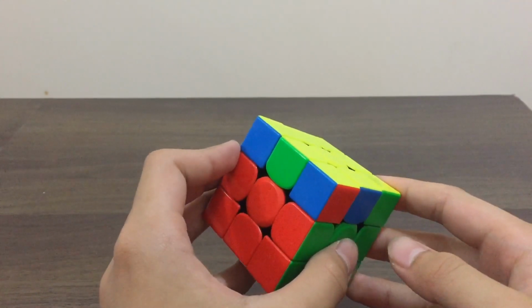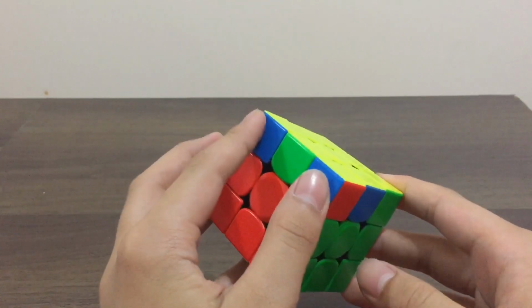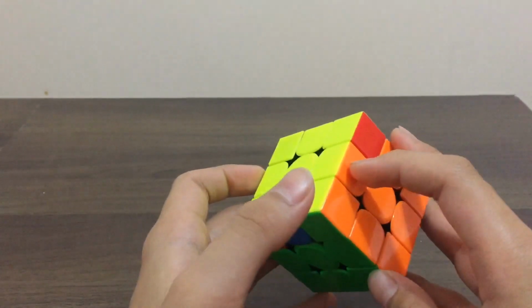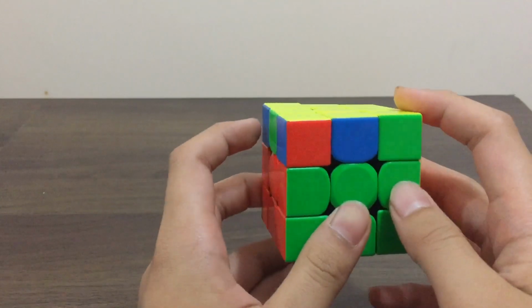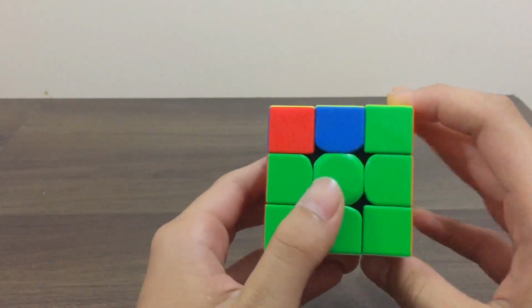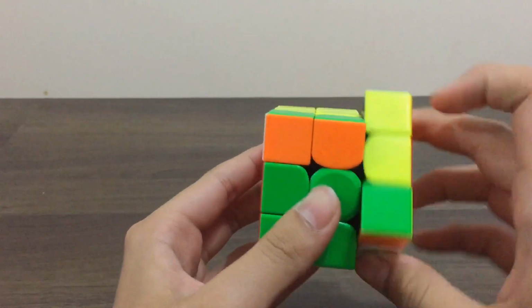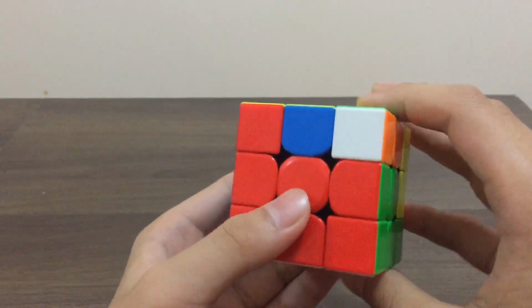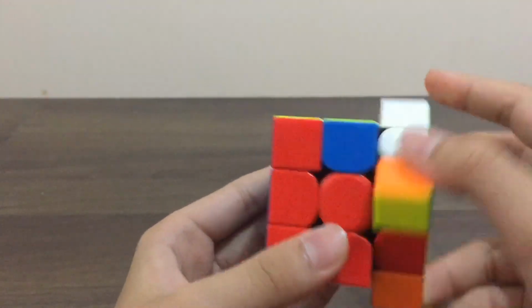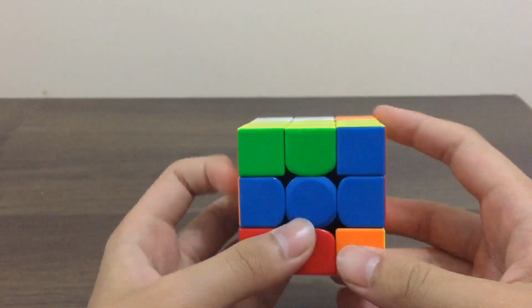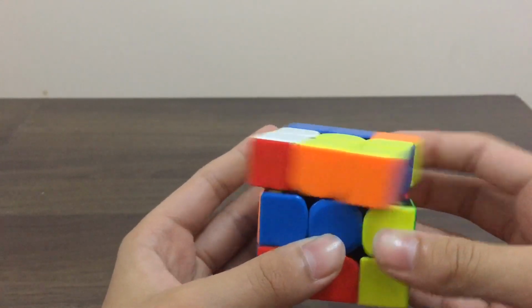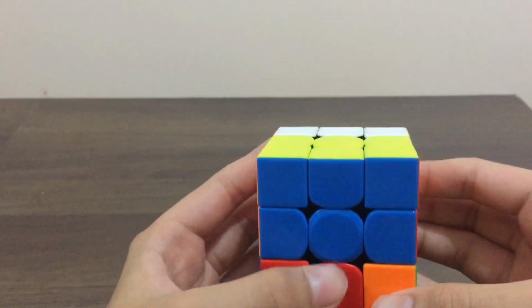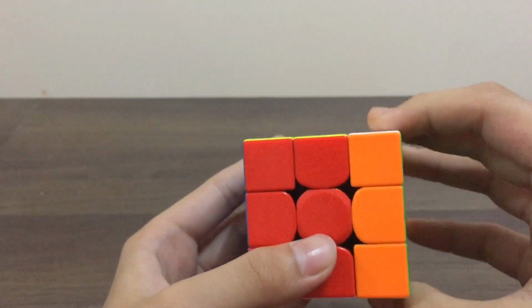This is GD perm. The pair of headlights is also here and the block is in the front right position. So the algorithm is like this: R, U, R prime, and then y prime, R2, u prime, R, U prime, R prime, U, R prime, u, and then R2.